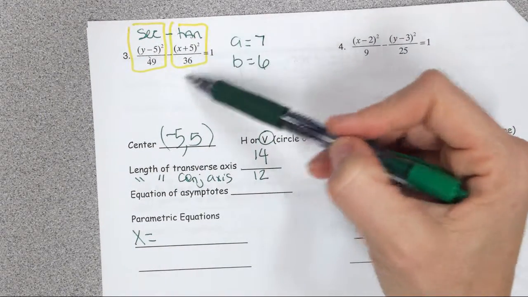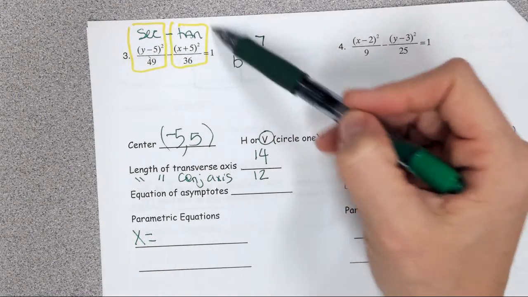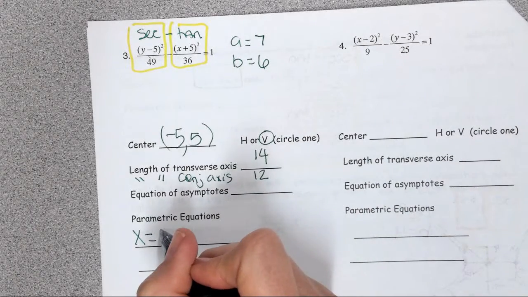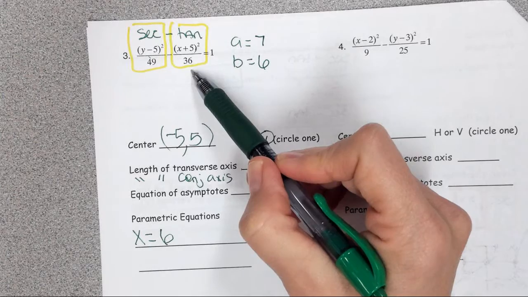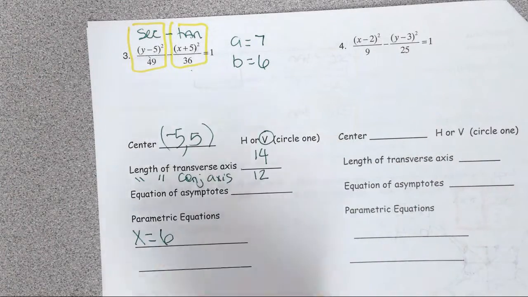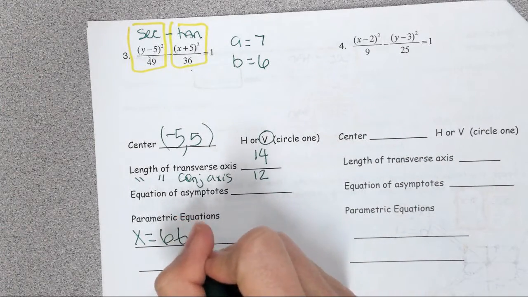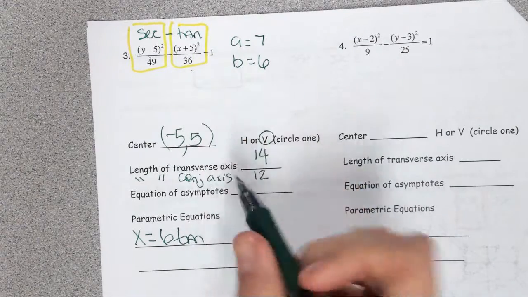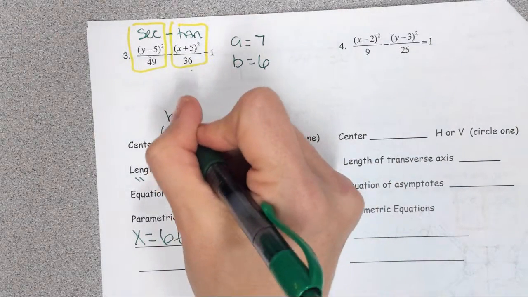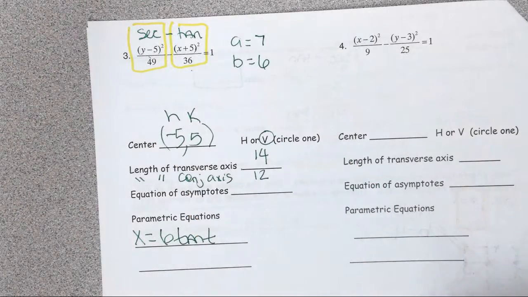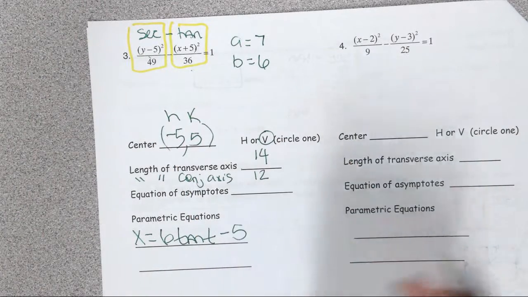So I go over here and look at my x's. What number am I going to use with the x? 6, because the square root of 36 is 6. What word goes with the x? Tangent. Look at right above it. And then I go look at my h. What is my h? Minus 5. And you write exactly what it says.